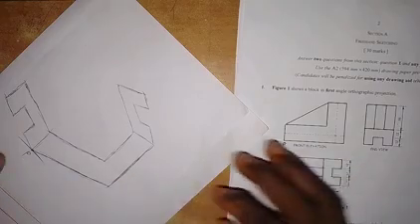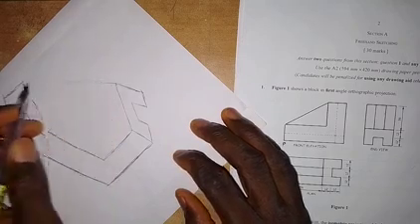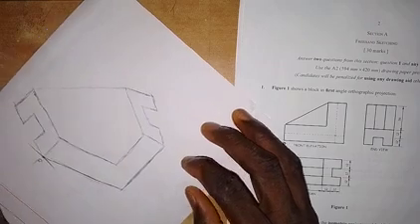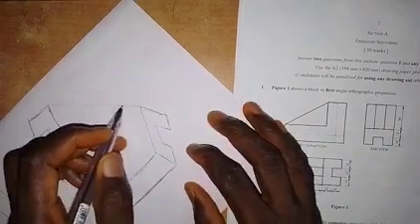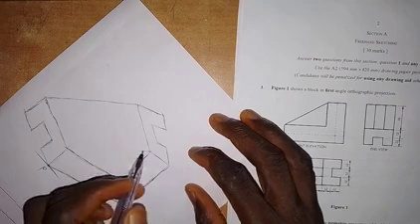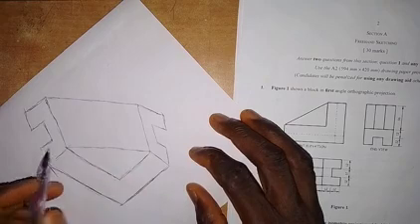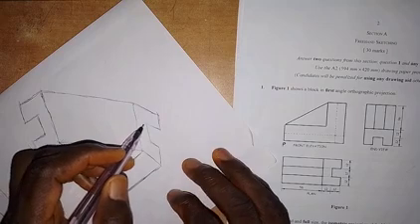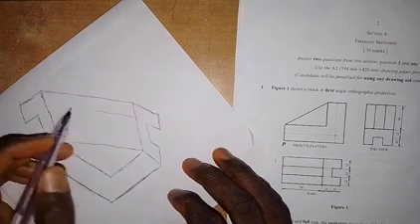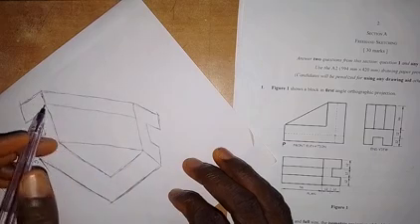So what we are going to do now is that I'm going to join this point with this point. This is it. So we join together with this point, and I will also join this point here with this point. Okay. Alright, so then there's a thickness, and the thickness goes along with this. So I'm going to draw a line here. Okay, so we have completed that part.